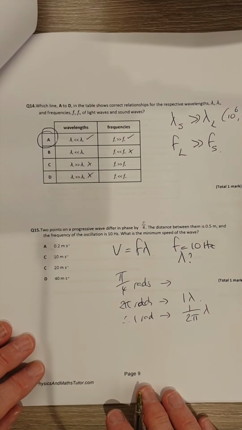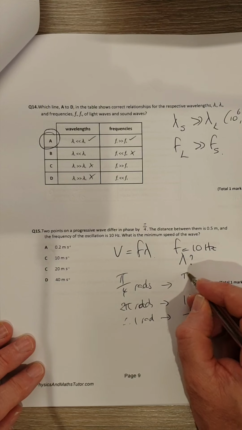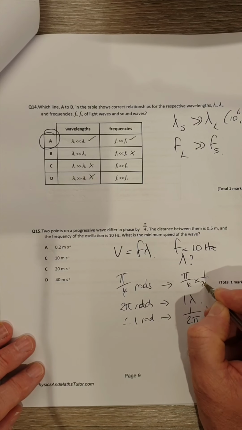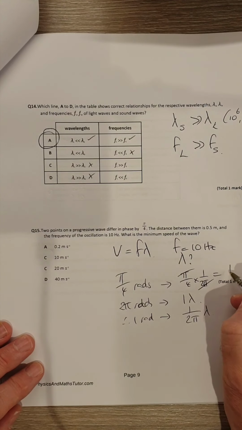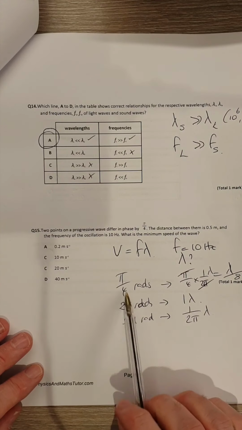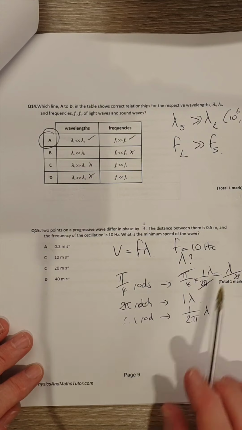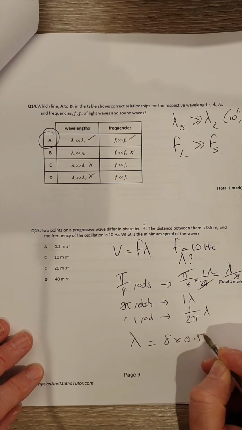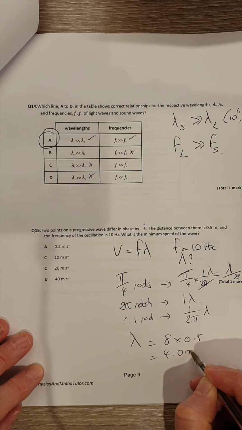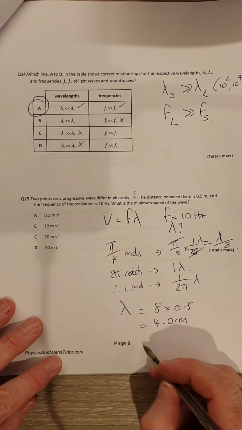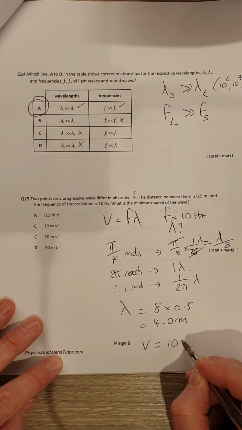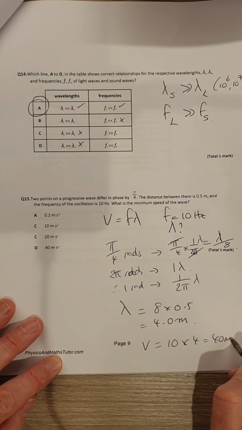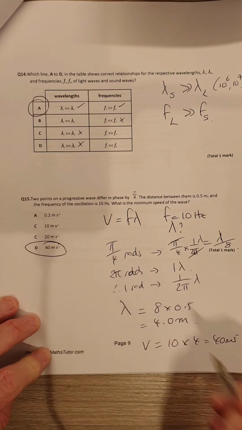So pi over 4 radians is going to be pi over 4 times 1 over 2 pi, which is 1/8 of a wavelength. So the distance between the points is 1/8 of the wavelength. So the wavelength is equal to 8 times 0.5, which is equal to 4 meters. So the speed is then 10 multiplied by 4, 40 meters per second. Answer D.